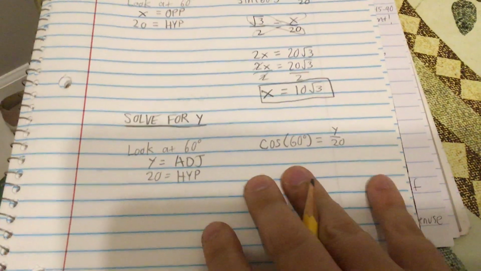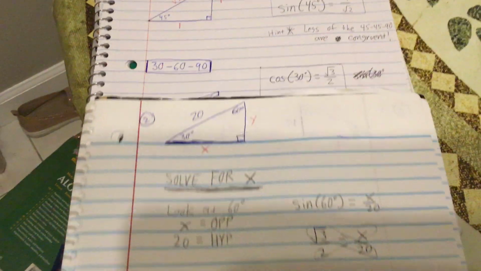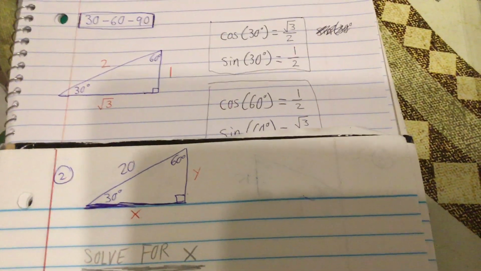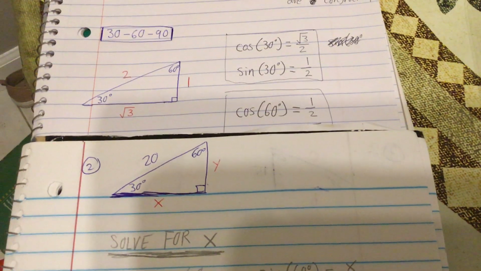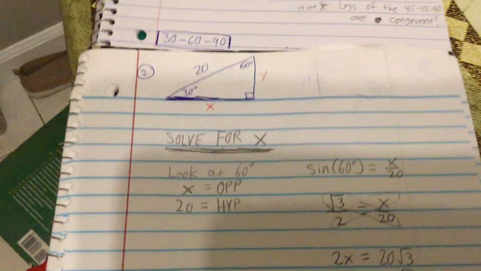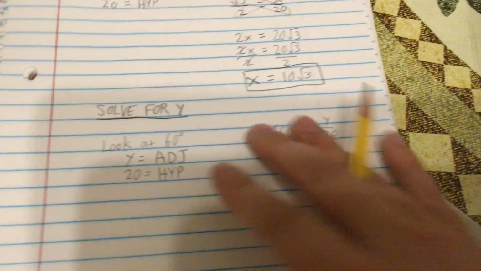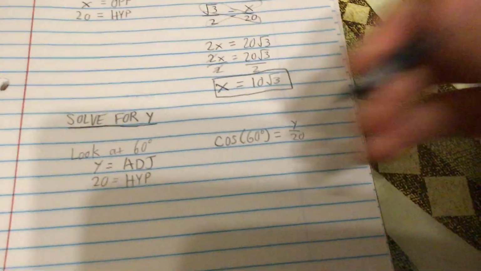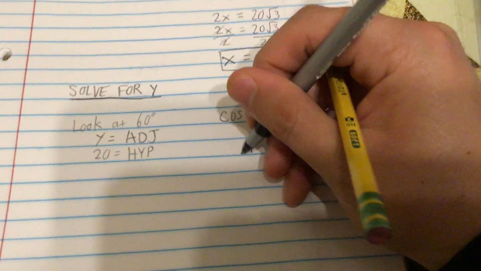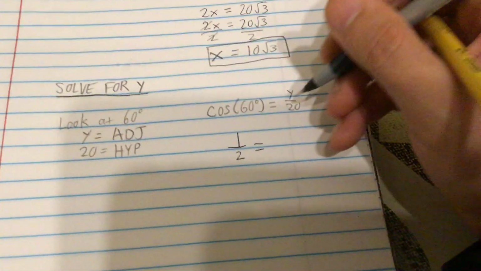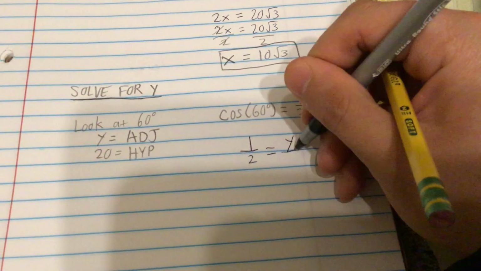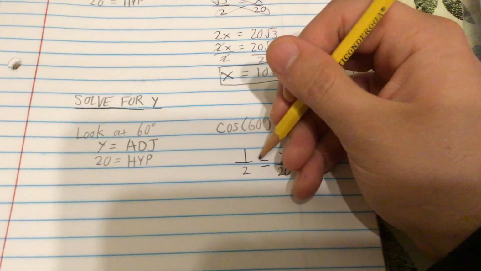Now I'm going to look at my cosine of 60 degrees formula. The cosine of 60 degrees is 1/2, or 1 over 2. Now I'm going to get my pen. So 1/2 is proportional to y over 20. I'm going to cross multiply now.